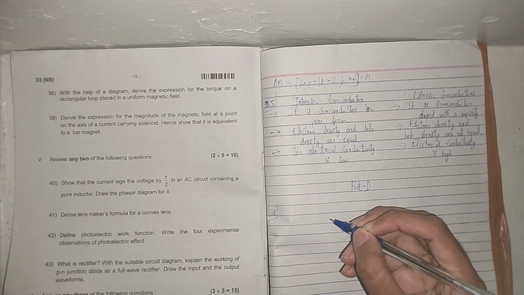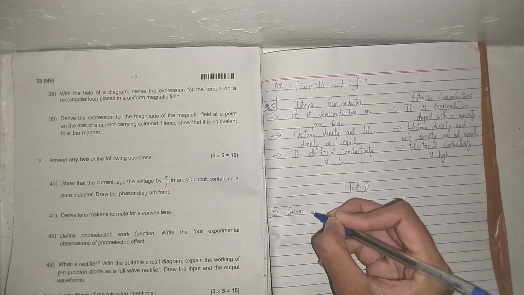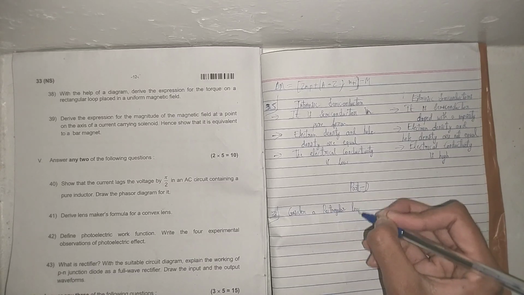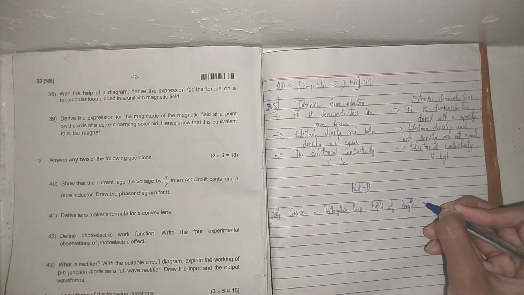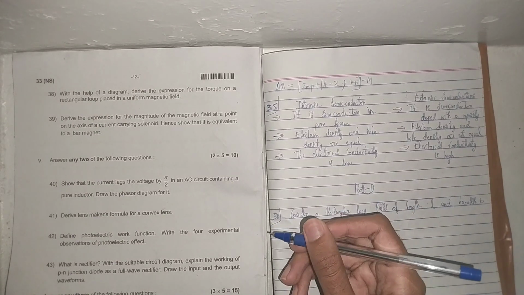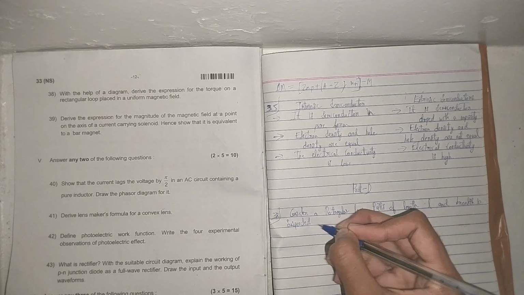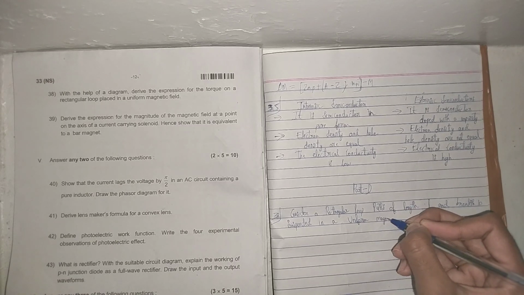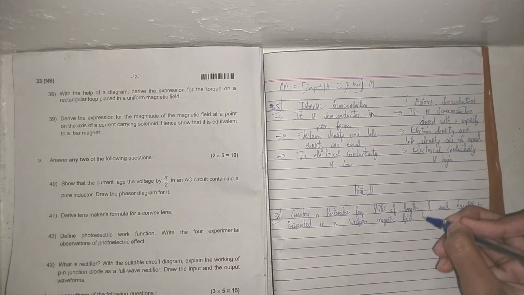So first let us discuss the special case of the loop, that is, let us consider a rectangular loop PQRS, its length is L and breadth is P, suspended in a uniform magnetic field B.